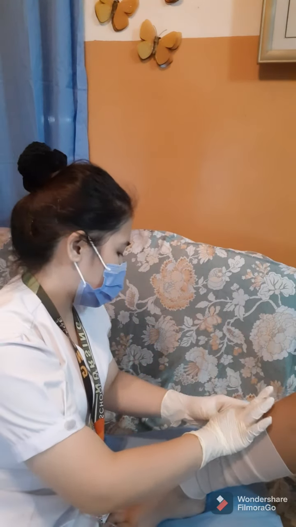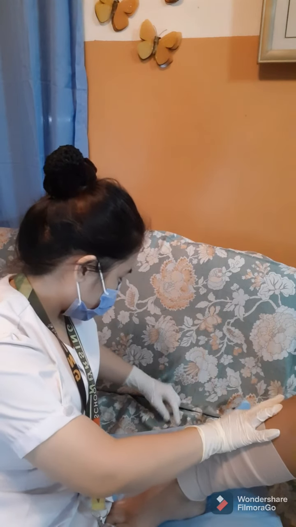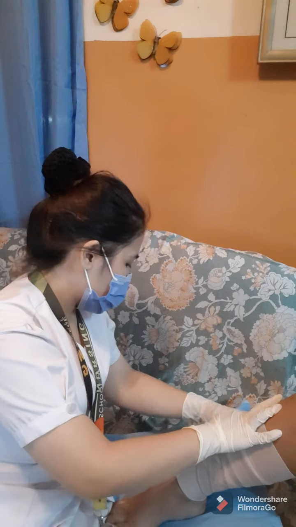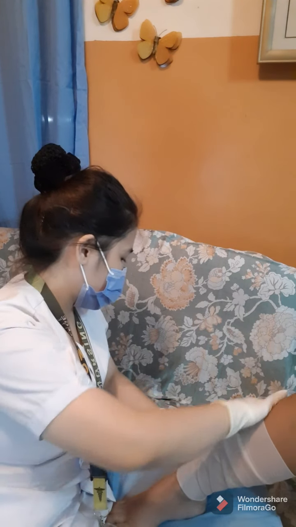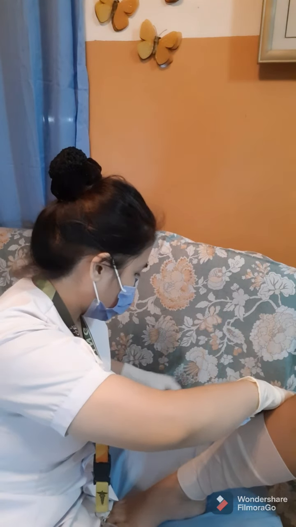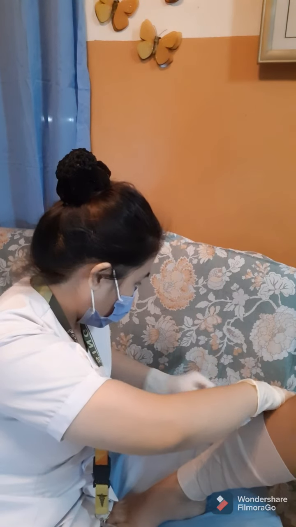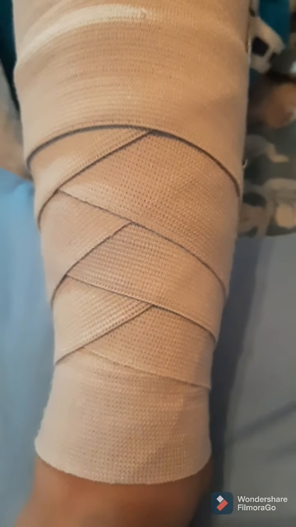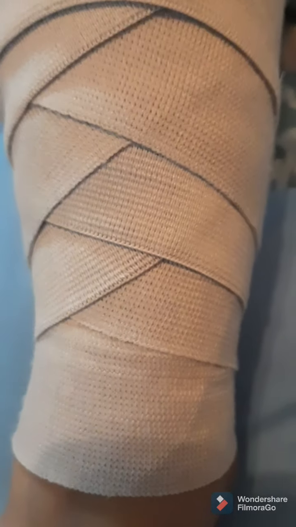Then, tsaka po natin siya i-clip using ang ating bandage clip. Spiral reverse turns are used to bandage cylindrical parts of the body that are not uniform in circumference.